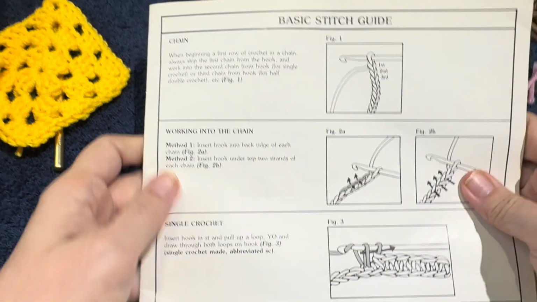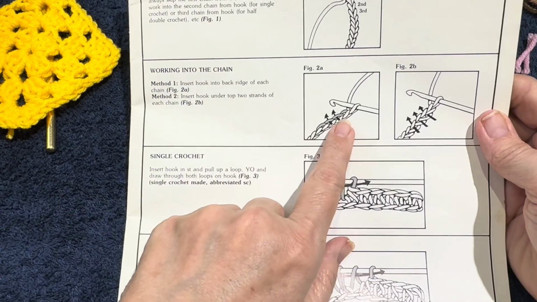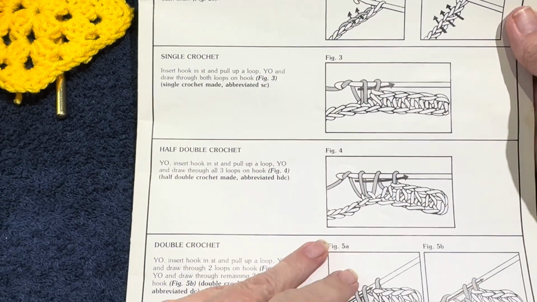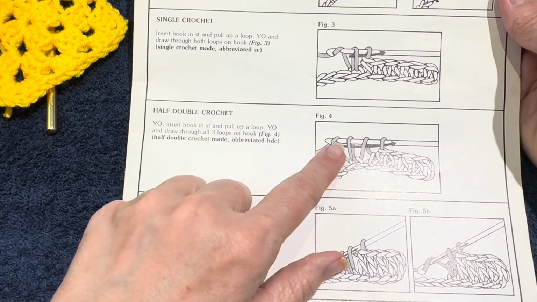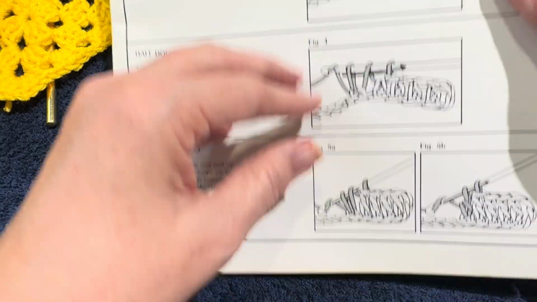This one also has your basic stitch guide on it and tells you, you can look at these drawings. This is how I learned how to crochet, with drawings like this, in books like this. And it tells you what it should look like, and you need to mimic this if you're doing that.